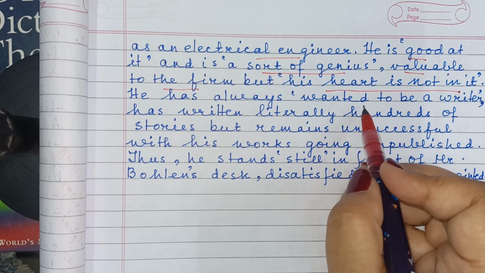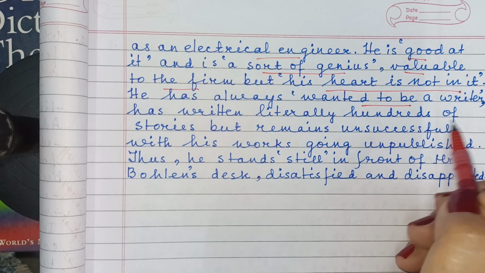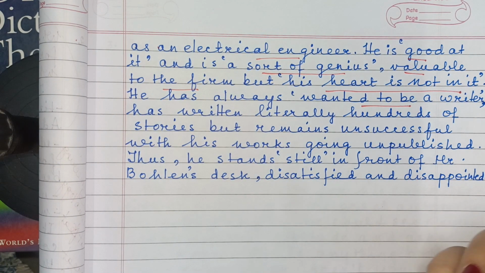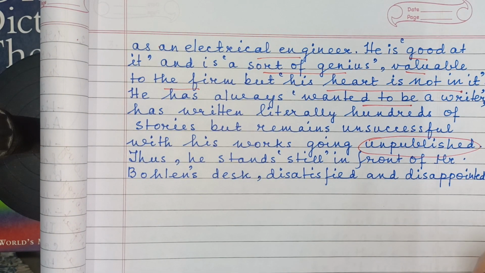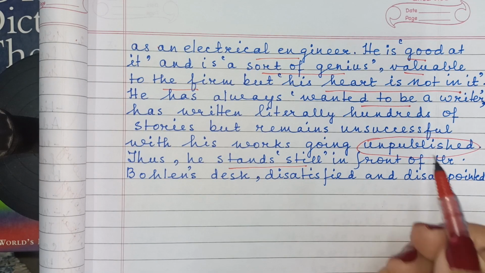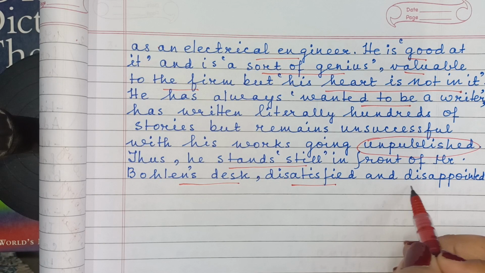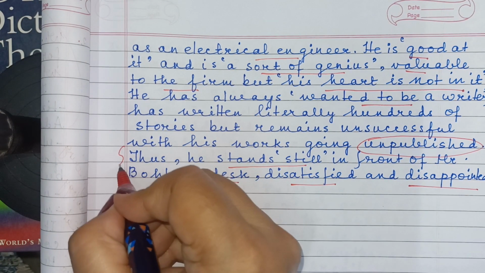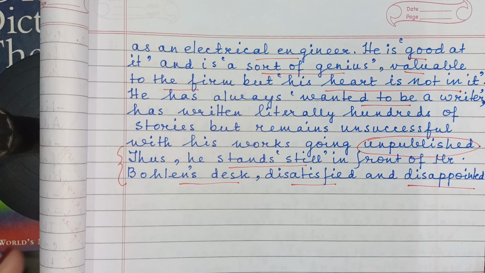He has always wanted to be a writer, has written literally hundreds of stories, but remains unsuccessful with his works going unpublished. Thus, he stands still. Thus, his strange reaction in front of Mr. Bolen's desk, dissatisfied and disappointed. So this is the critical comment and this is also the conclusion.